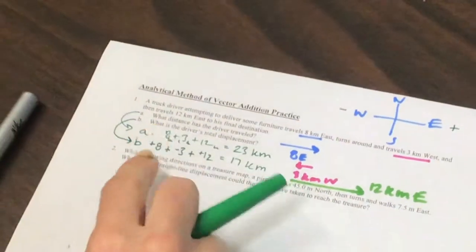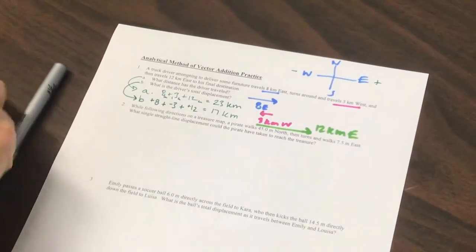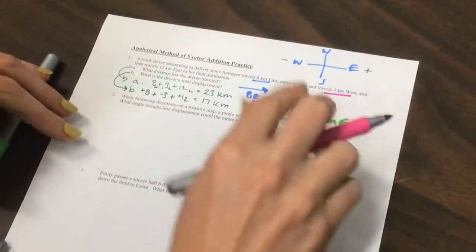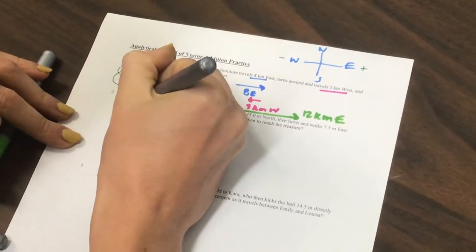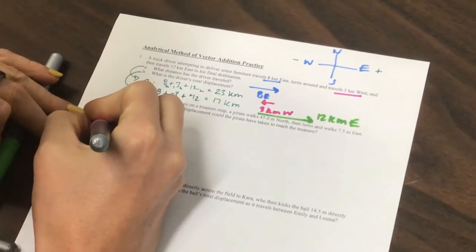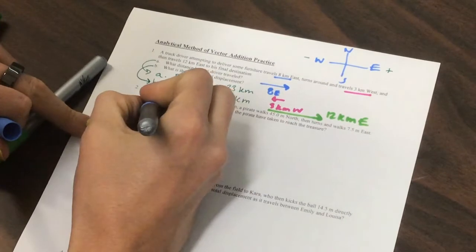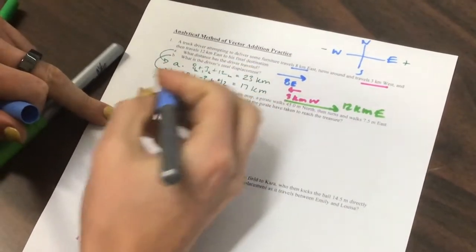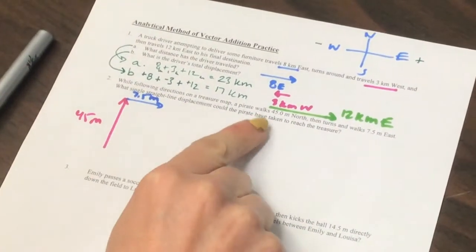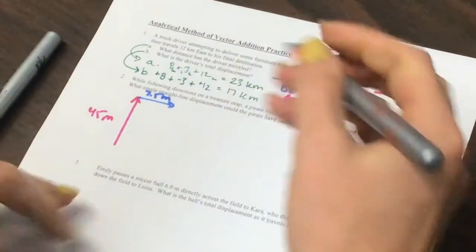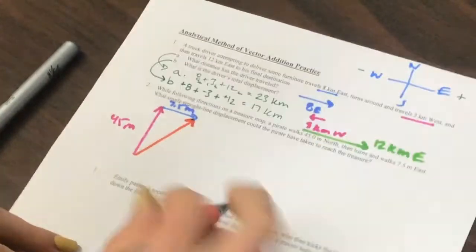Okay. While following directions on a treasure map, a pirate walks 45 meters north. Okay, north is that way. And then turns and walks 7.5 meters east. So he walks really far this way. 45 meters north, and then 7.5 meters east. What single straight line displacement could the pirate have taken to reach the treasure? Okay, so what they're really saying is the single straight line path, the displacement from point A to point B, is right here. It's just our resultant. So we're just trying to figure out what this is.